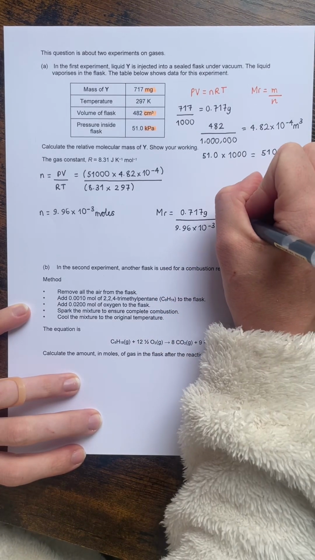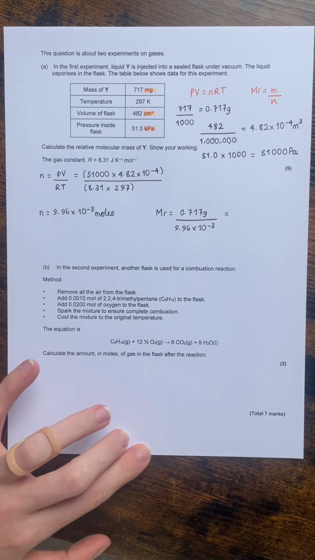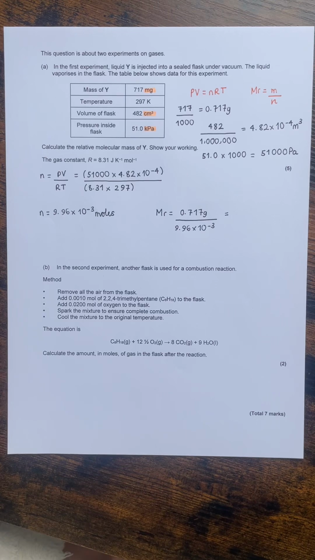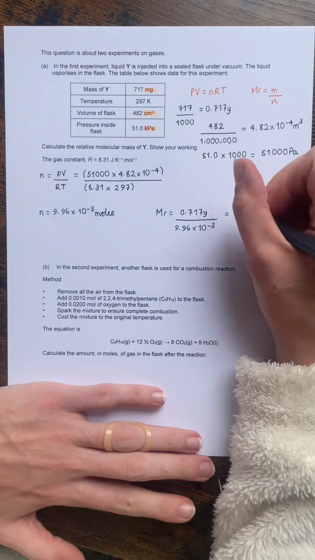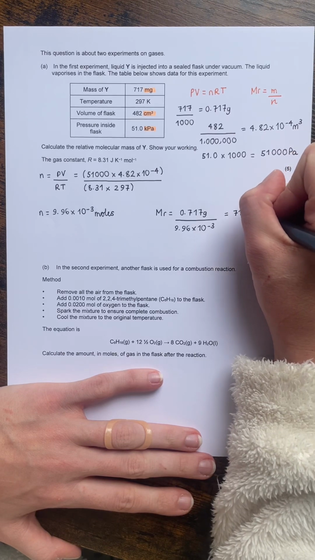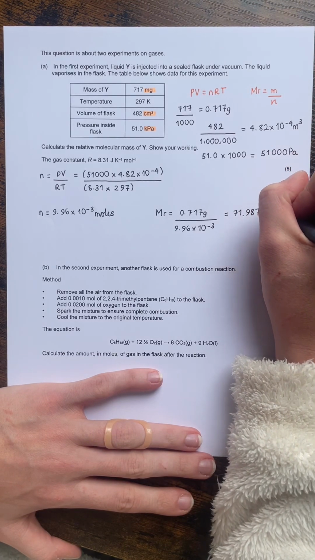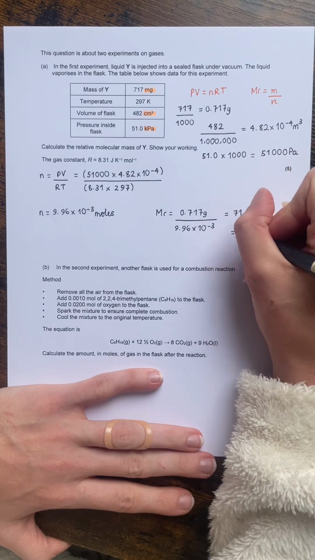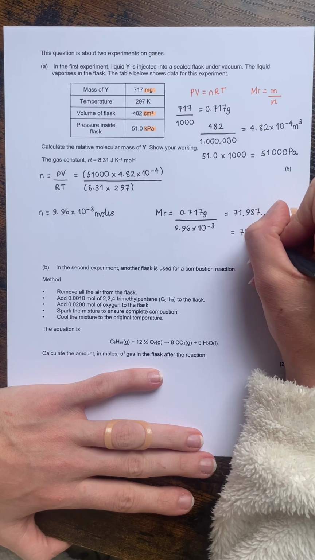Now it hasn't told us how many decimal places or significant figures to give our answer to, but whenever we are quoting a relative molecular mass or a relative atomic mass, we should be looking to go for 1 decimal place. So the answer I get on the calculator is 71.987885, and there's nothing wrong with writing that in the first instance, but then I'm going to quote my final answer to 1 decimal place, which would mean I'm going to need to round that up to 72.0.